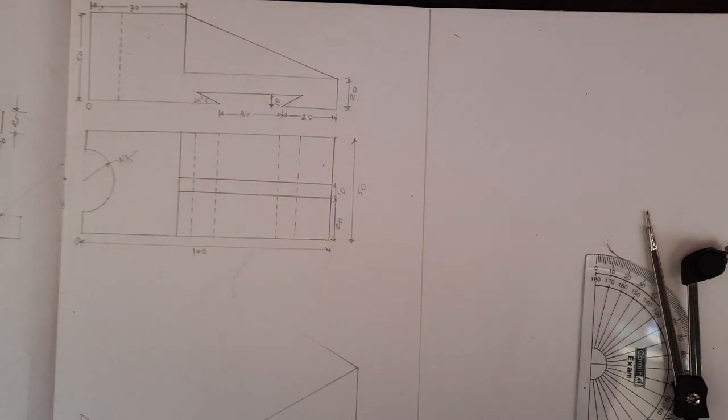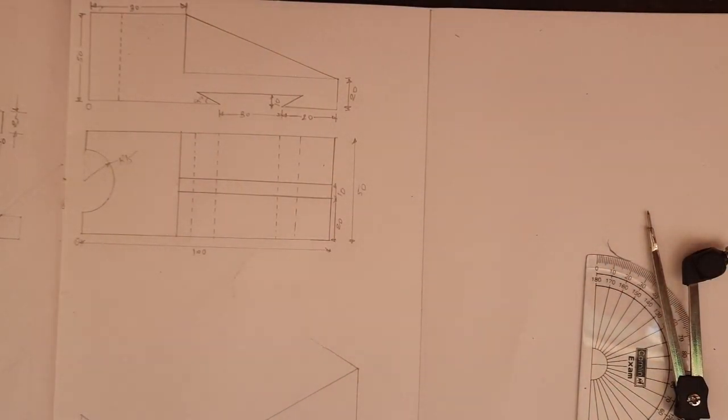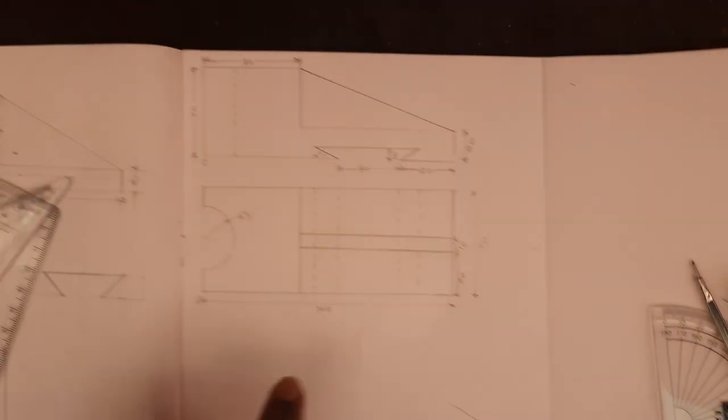Welcome to the sixth lecture of isometric projection. Now in this lecture we are going to see the next problem on isometric projection. Now let's see, the problem is given like this.